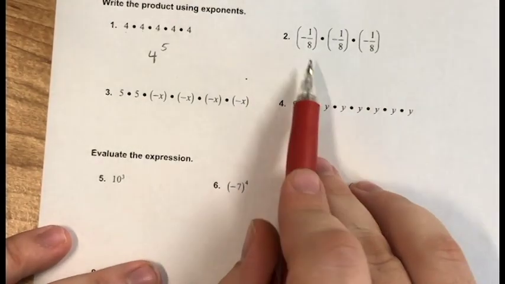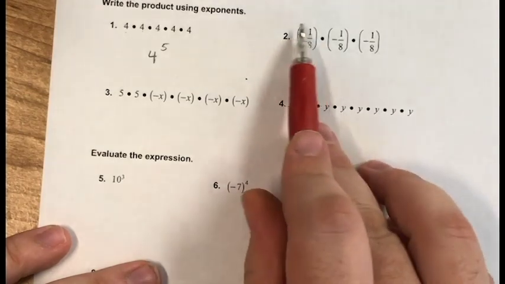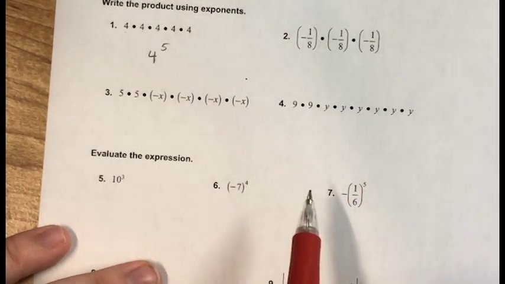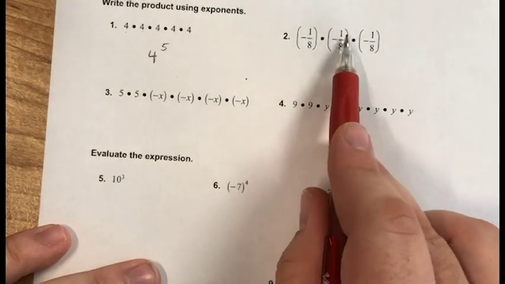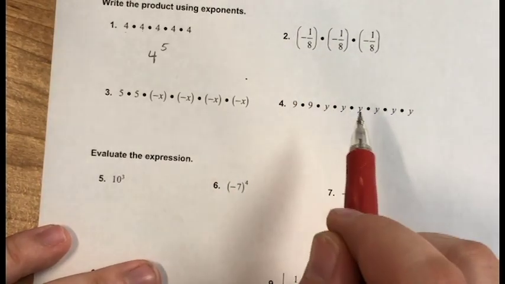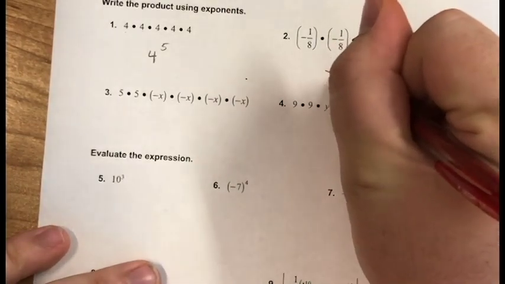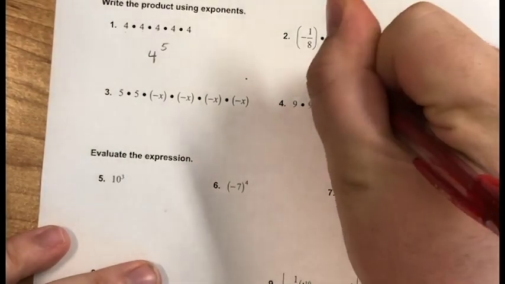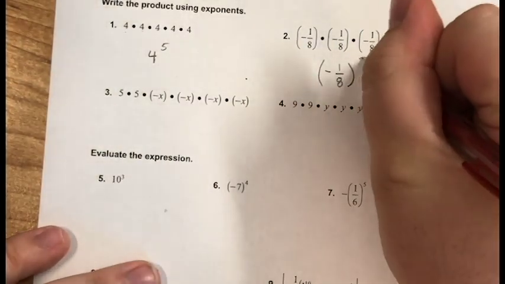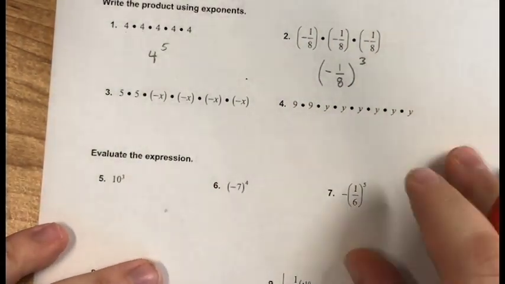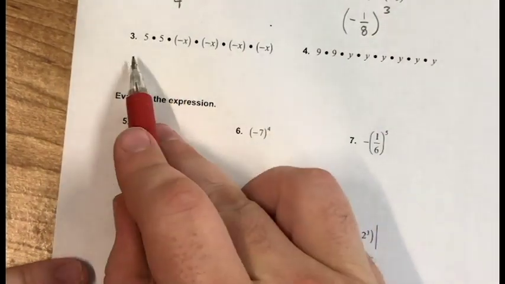Now let's look at this one. I am multiplying negative 1/8. Notice how this is in parentheses. This is a big deal later on, and we'll talk about that in a minute. And I'm multiplying negative 1/8 times negative 1/8 times negative 1/8. Well, since all three of these are the same, I'm going to write negative 1/8 and I'm going to put it in parentheses. And how many times did I multiply it by? 3. Okay?